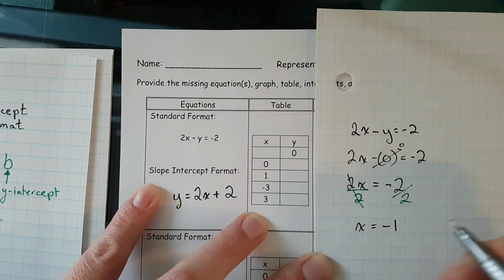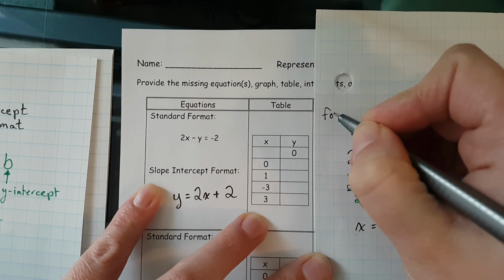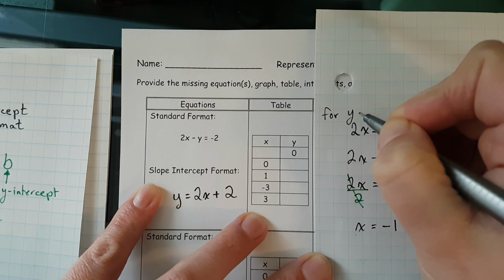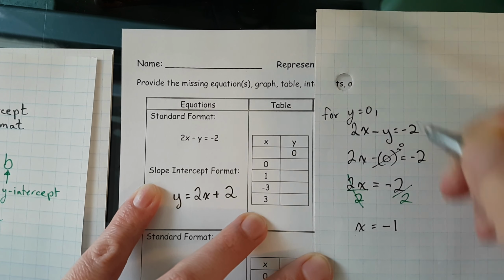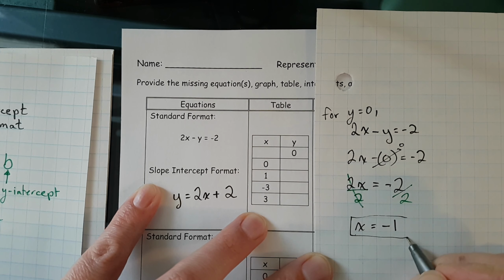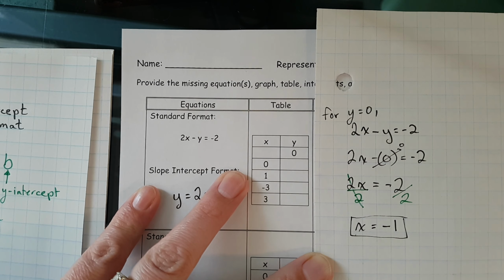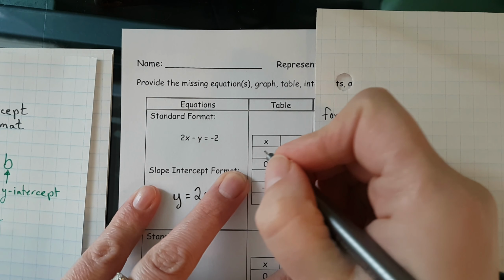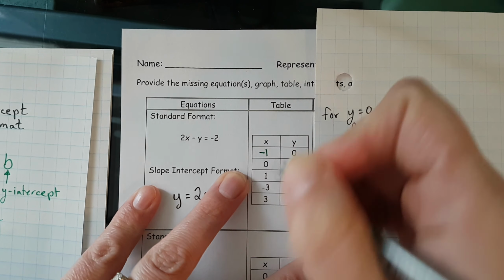So for y equals 0, x equals minus 1. So then here in the table, I would fill in x equals minus 1.